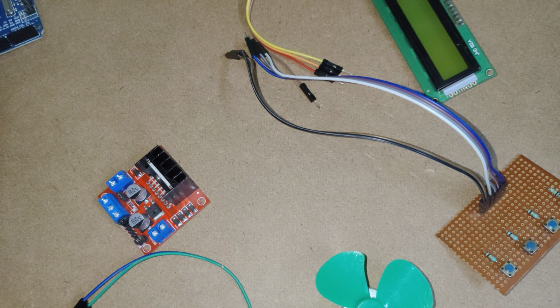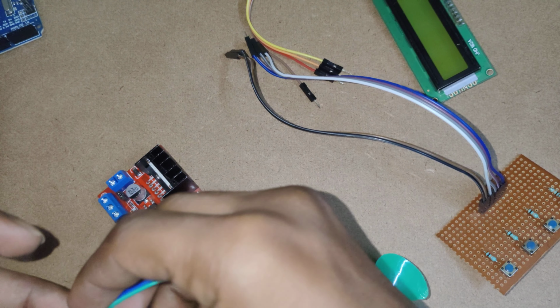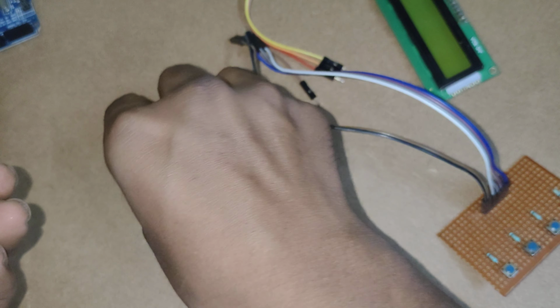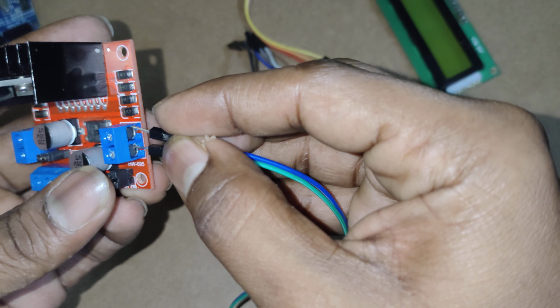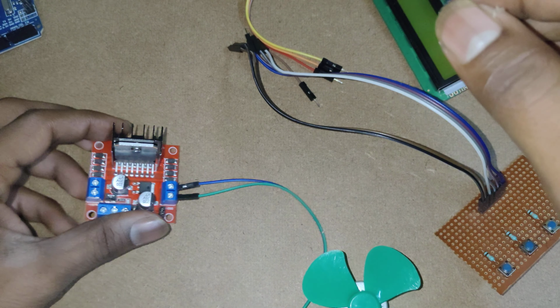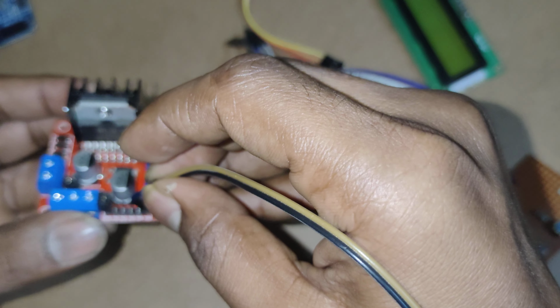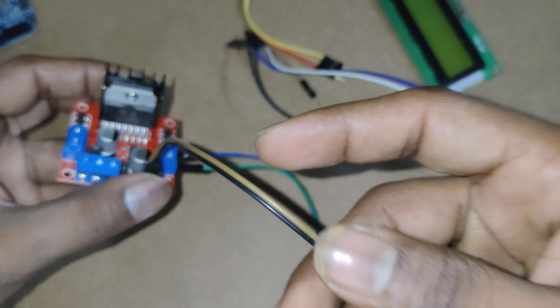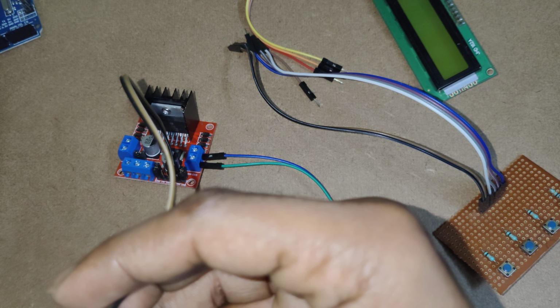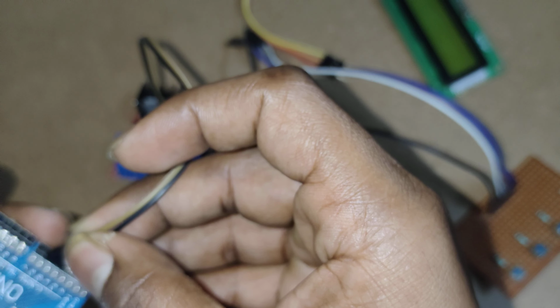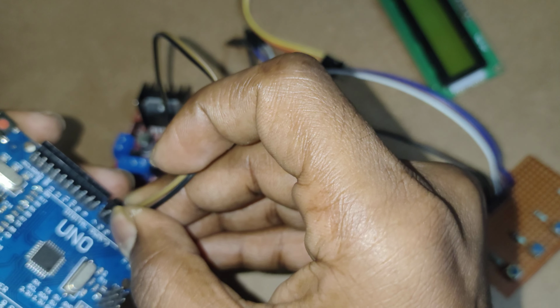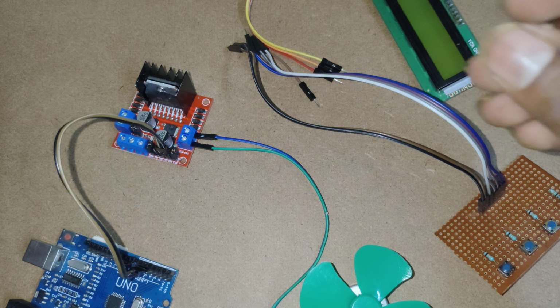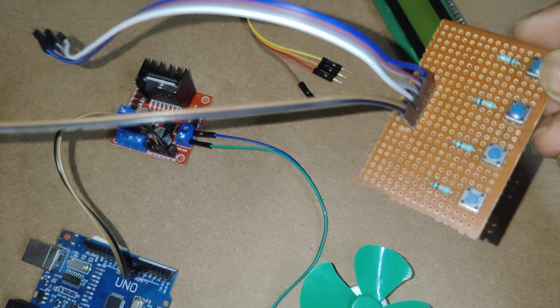Let's take a quick look at the circuit connections. Connect a DC motor to an L298 motor driver. Motor IN3 and IN4 connect to PWM pins 5 and 6 of the Arduino Uno. Here are the 4 buttons. These 2 wires are for the power supply.